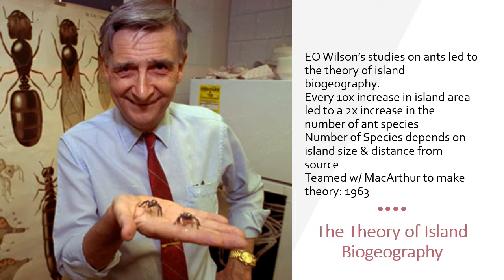Wilson had been studying ants and looking at the impact of island area on the number of ant species, the species richness. In the data he was seeing, every 10-times increase in the size of an island resulted in a doubling of the number of ant species. So the number of species was dependent on the island size. He also noticed that the more isolated, more distant islands had fewer species.